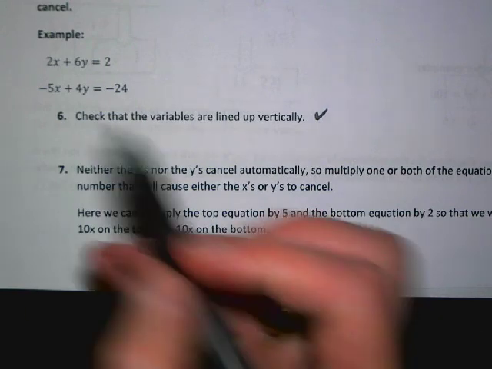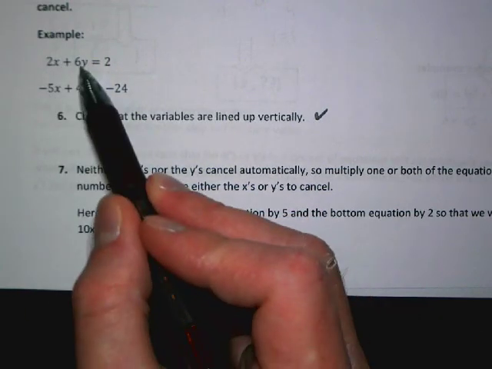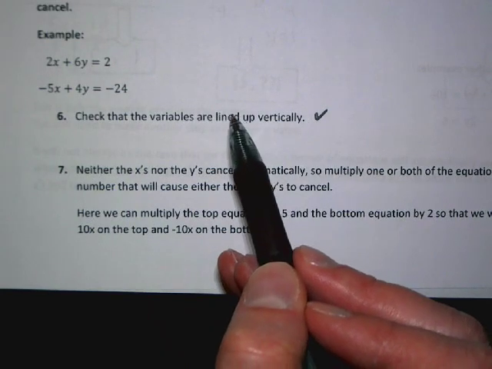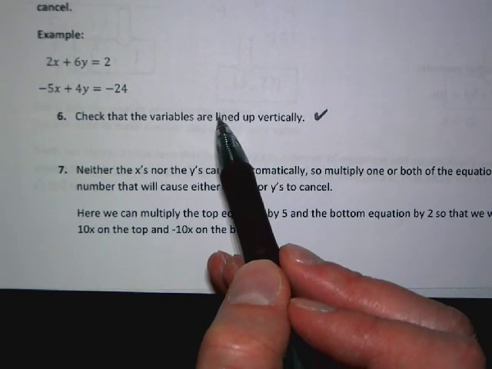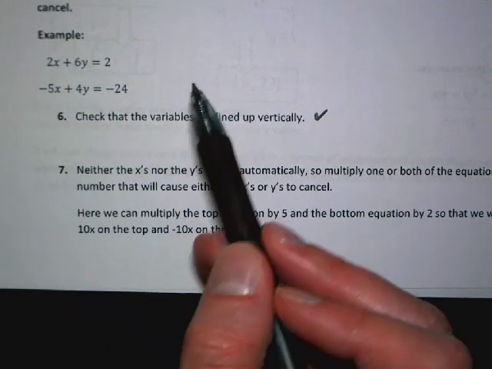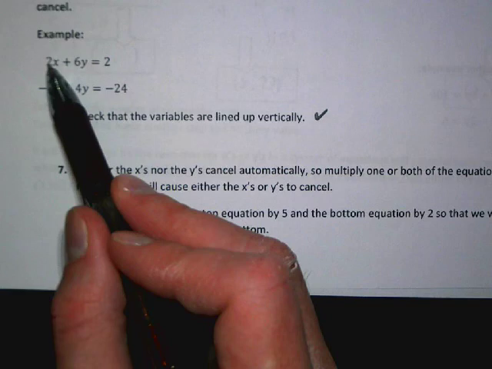This is as hard as one of these can get. Now, these are lined up, and you'll notice there's nothing I can multiply 2 by to get 5, and there's nothing I can multiply 4 by to get 6. So we're going to have to multiply both equations. Here's the simplest way to do this. I would first try to eliminate the x, since one's positive and one's already negative.